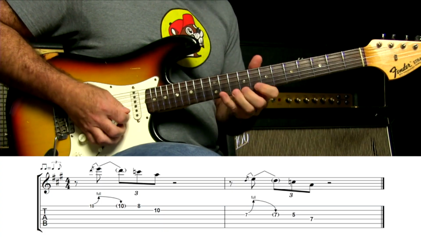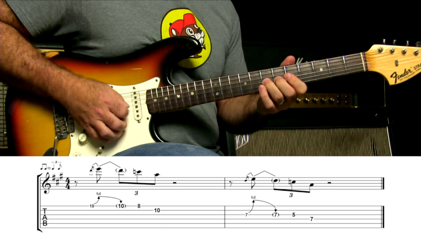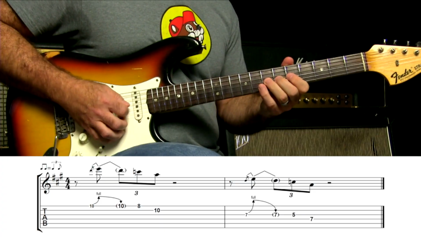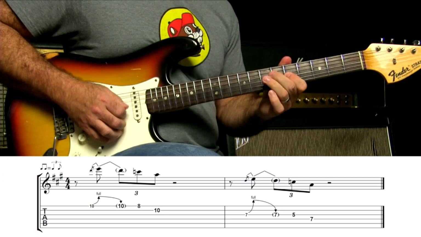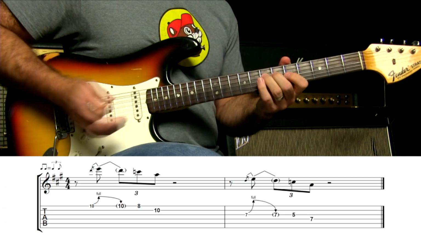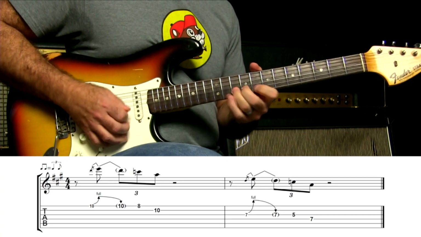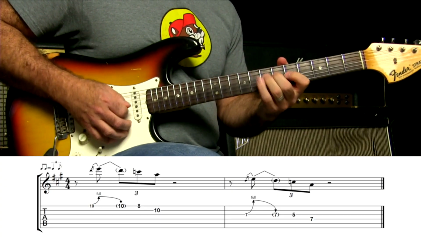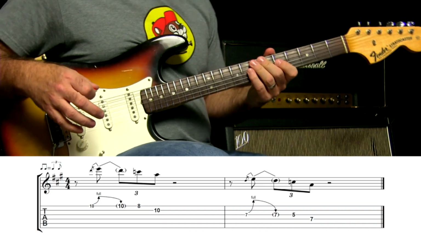So I would encourage you to be able to play it in both places, 1 and 2, and you can either do a pull off or pick. It doesn't really matter, that's not the point. You should be pretty comfortable doing it in either place.